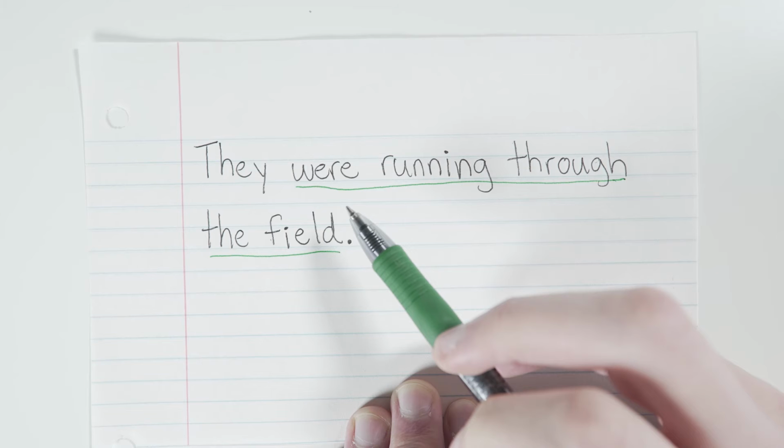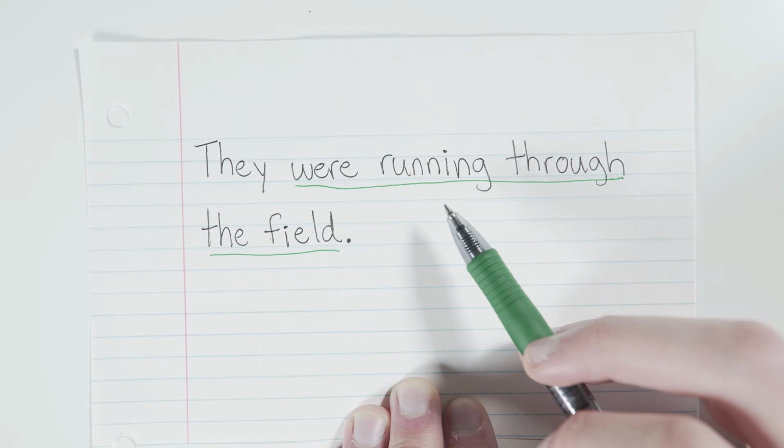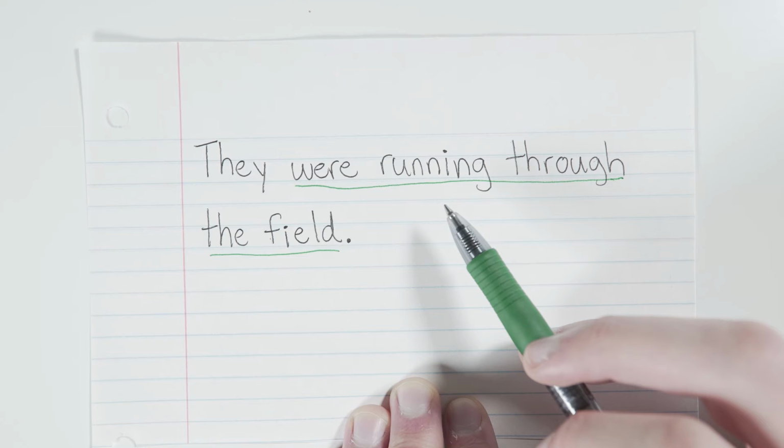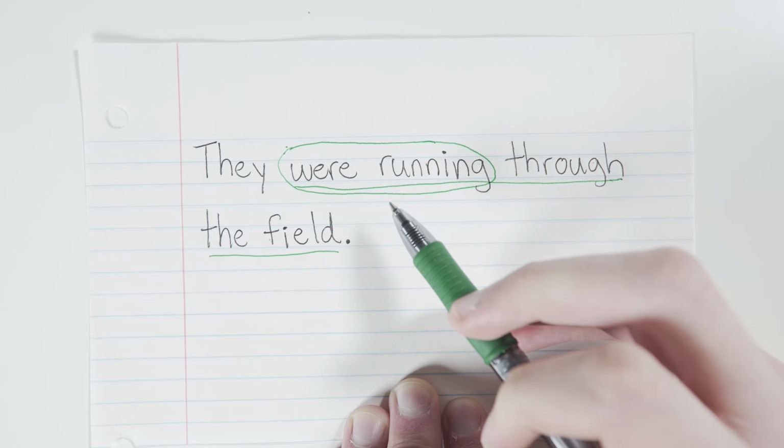But here we kind of have a little bit of both. We have the word were, which puts us in a certain tense at a certain time, and we have the word running, which shows a specific action. So when you have some sort of tense or time word paired with an action, they actually both work together as your simple predicate. So again, your simple predicate here would be were running. One more, and then we'll do some practice.